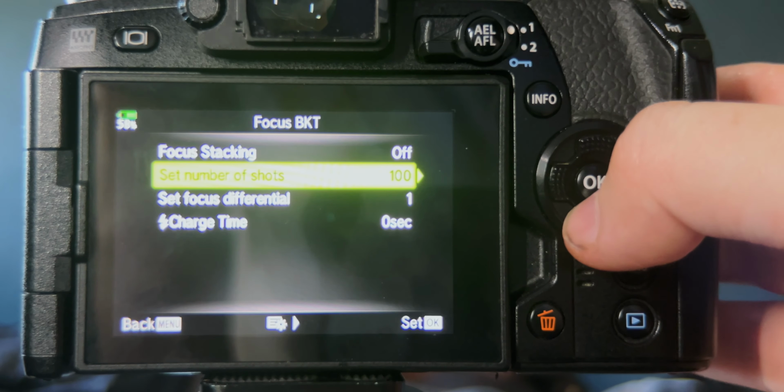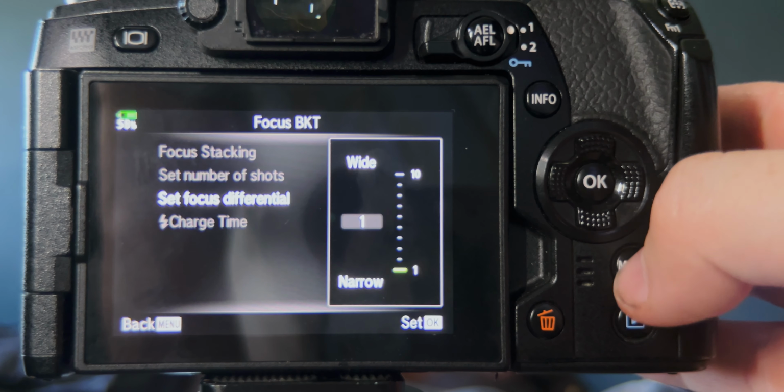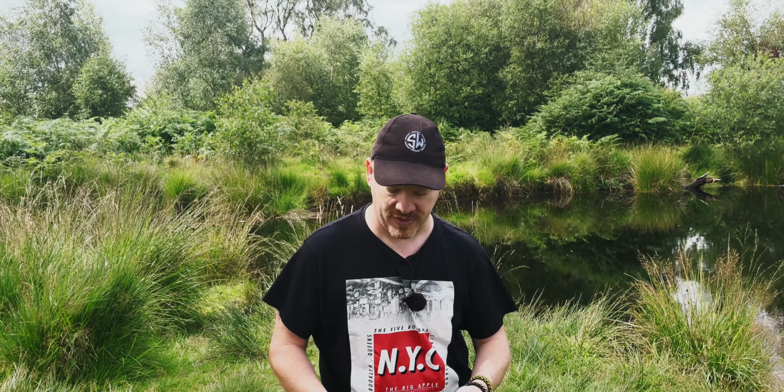Number of shots: for the number of shots on this, I set it to 100. Focus differential, we're going to set that to 1. That's the narrowest movement there is between shots. And charge time, I set that to 0. If you've got a slower flash, you might want to play with the charge time so that your flash can recycle. So now we have our camera set up for focus bracketing.